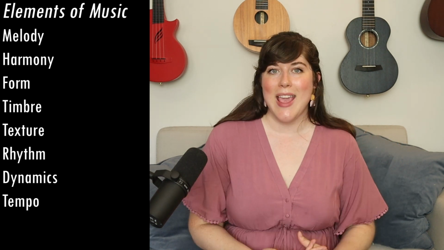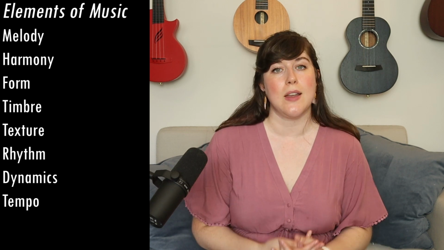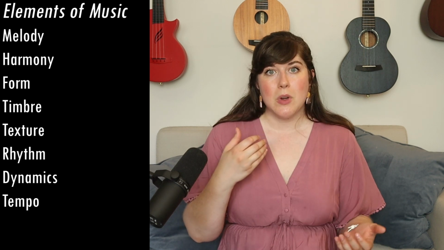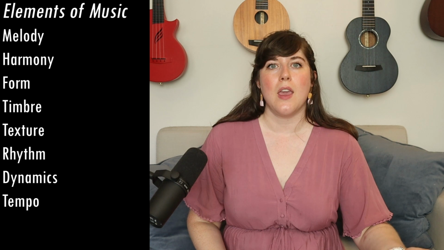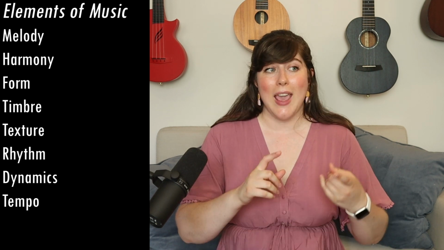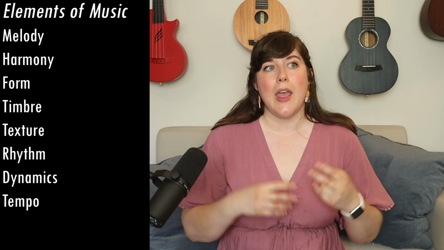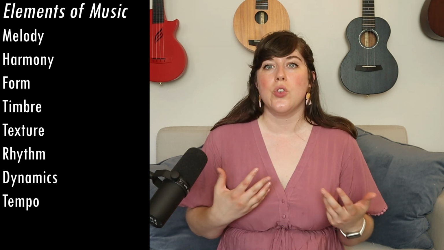When I take those 8 elements, I then think about all of them individually and how they're represented in the song, especially when I'm trying to replicate something that was not originally made for ukulele into something that is still A, easy enough for beginners to play, and B, that still emulates the song enough that you could recognize it.